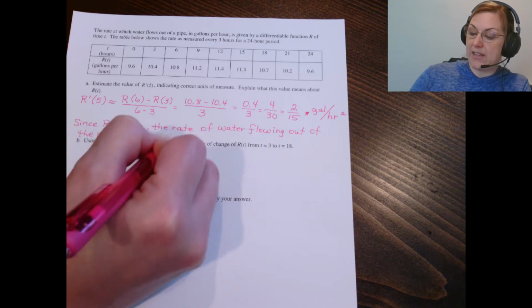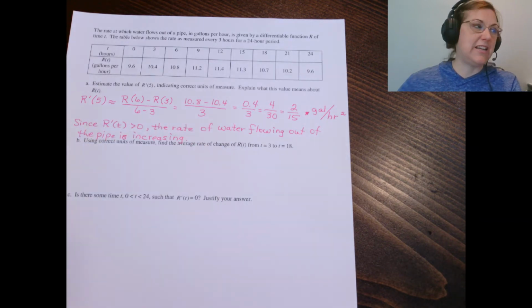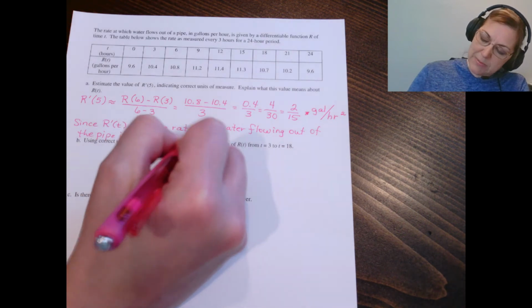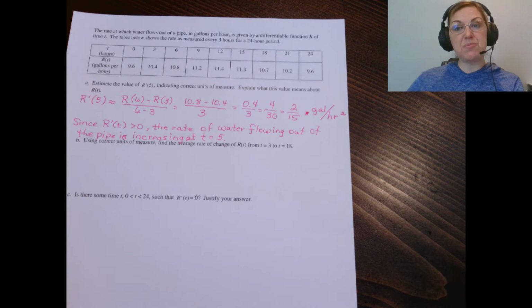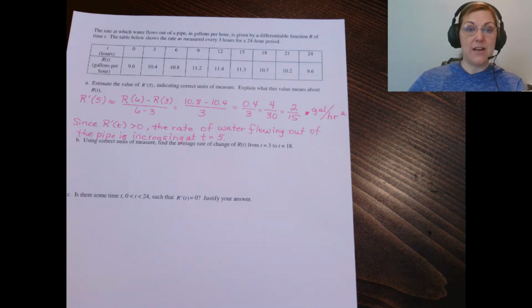The rate that the water is flowing out is increasing. And we need to be very specific at t equals 5. That explains what this is actually telling us about the problem itself, about the rate at which the water is flowing out.